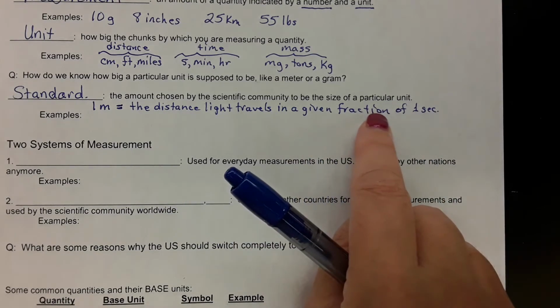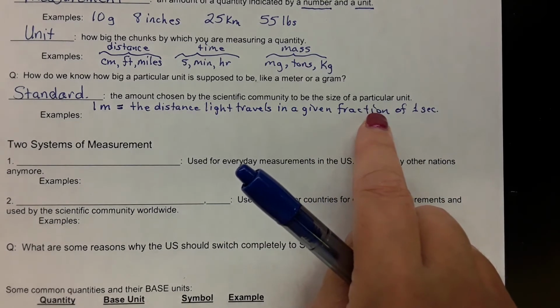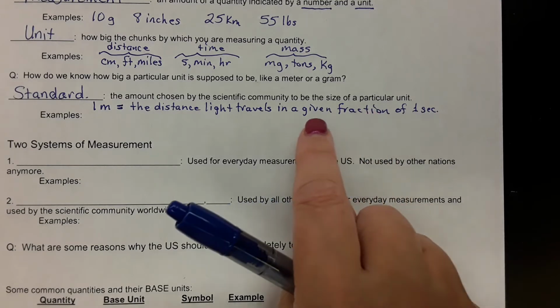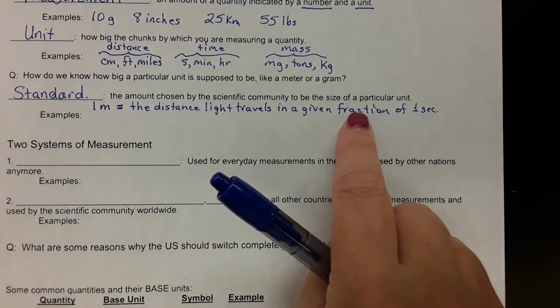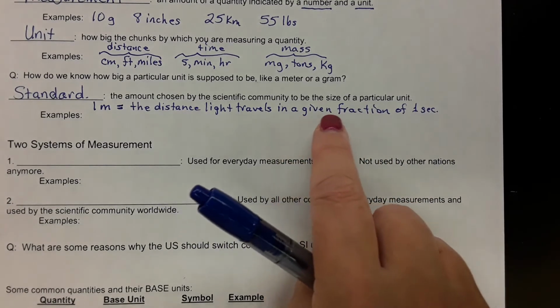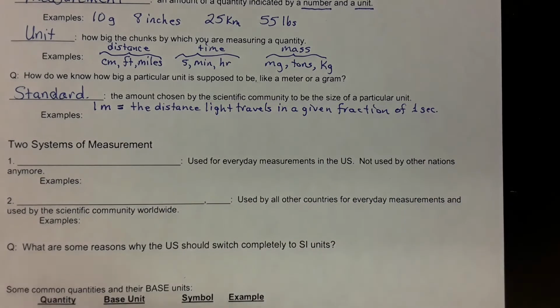Now, do we need to know the given fraction? No, I'm not going to require you to know that. That's something you can look up if you're really that interested. But just know that's an itsy-bitsy fraction of a second. How far the light travels in that time, that's 1 meter.